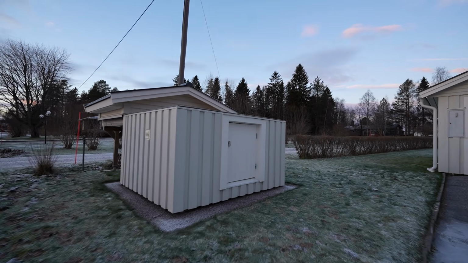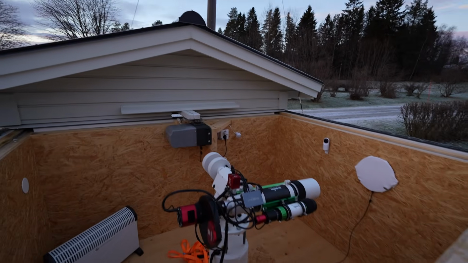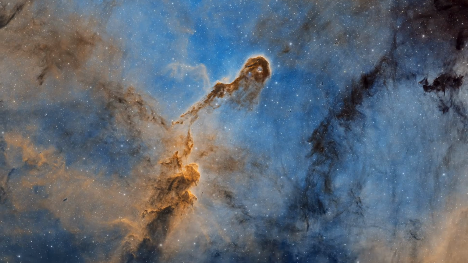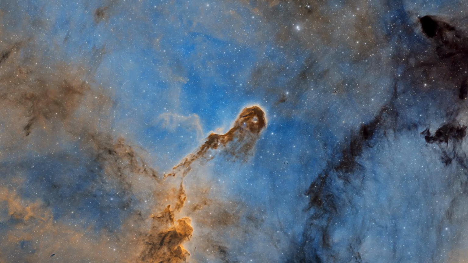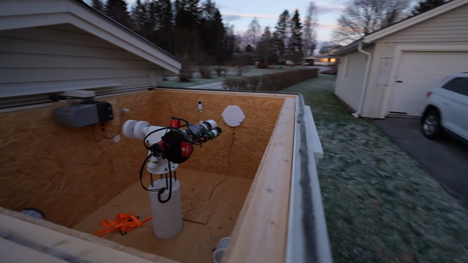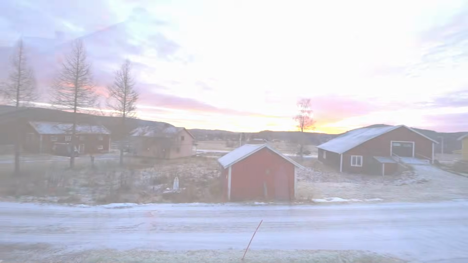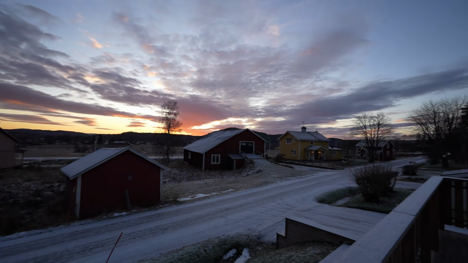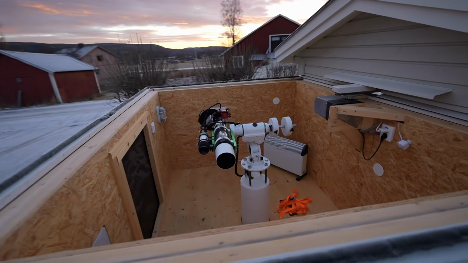Tonight we are going after one of the most dramatic star-forming regions in the northern sky, the Elephant's Trunk Nebula, IC 1396 in Cepheus. Over 4 nights between October and November, I captured more than 13 hours of narrowband data from my fully automated home observatory here in Sweden.